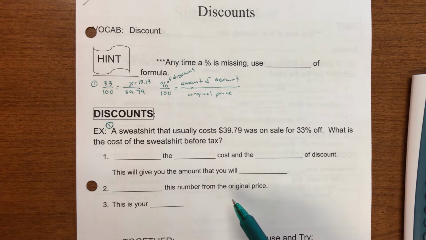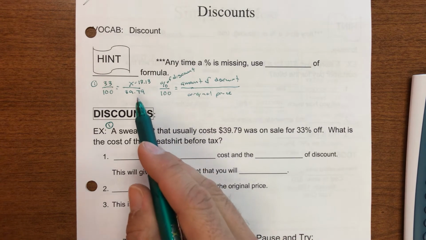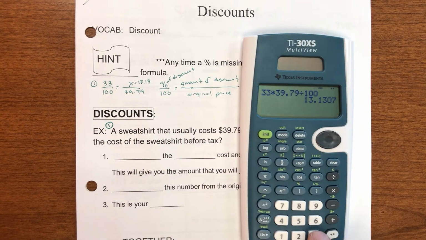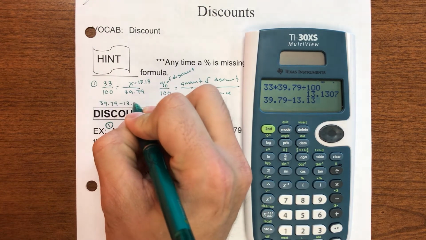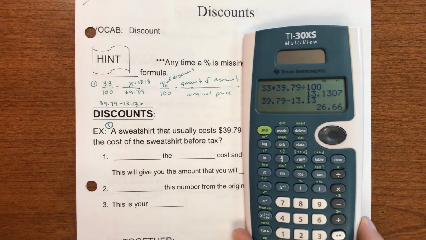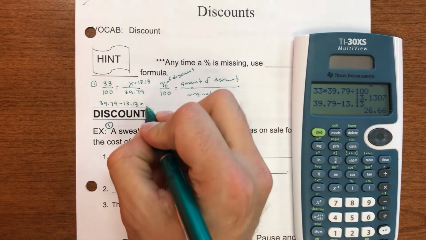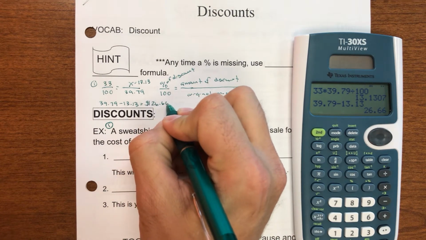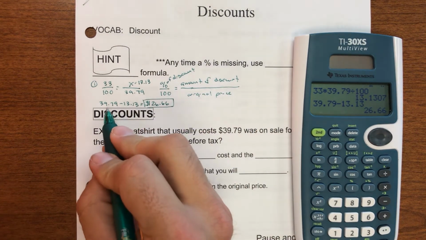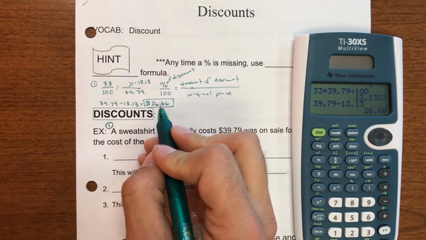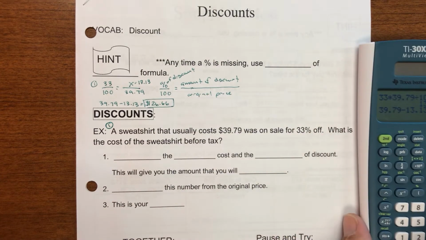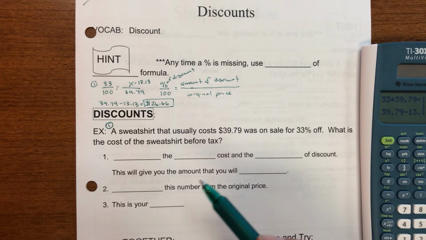And if that's the amount that I get to take off, I actually have to take it off of my original price. So I'm going to do $39.79 minus the $13.13. Okay, so I'm going to do $39.79 minus $13.13. And when I hit enter, I find out I'm going to get $26.66. Now that represents, this was the amount I was going to pay. This was the amount of my discount. So this is the amount that I end up paying, which is what you're going to use in real life the most. You're going to see an amount that something costs.